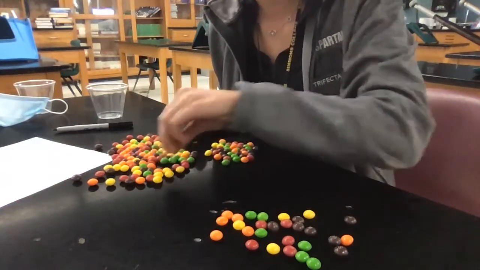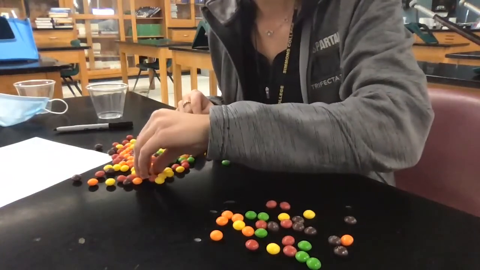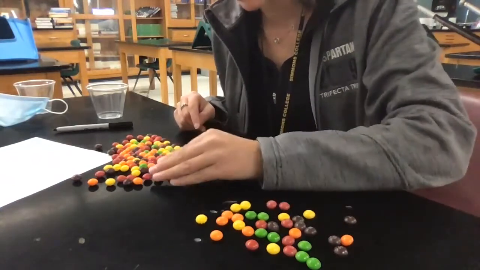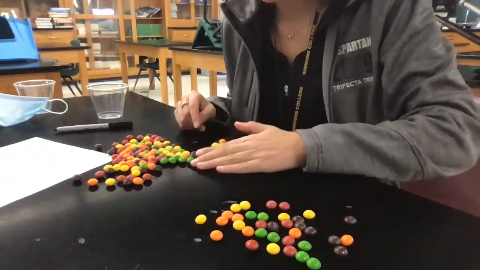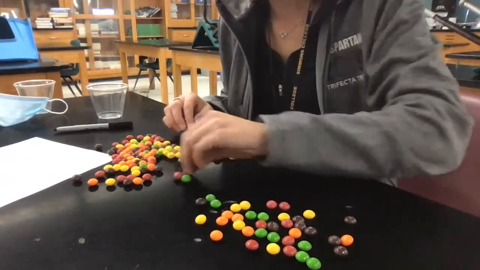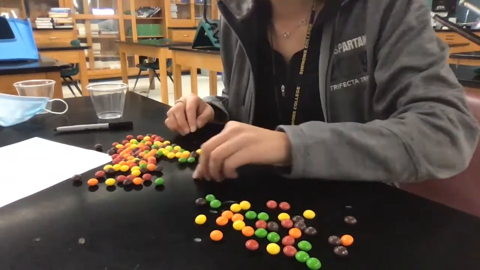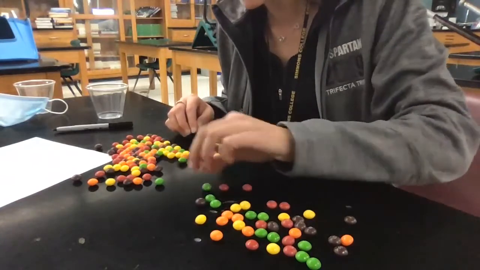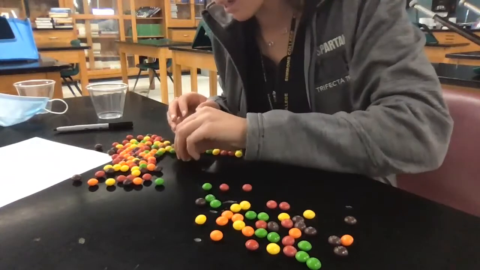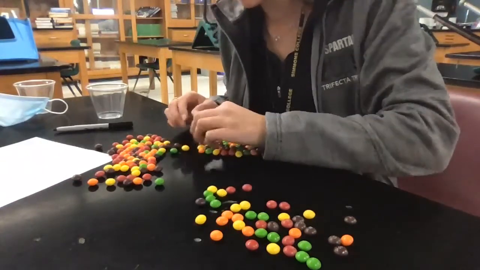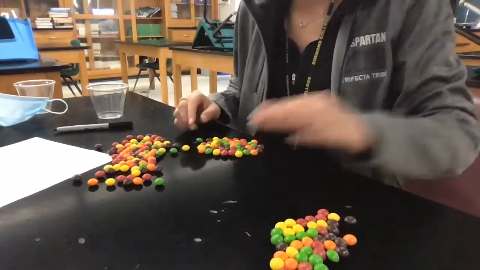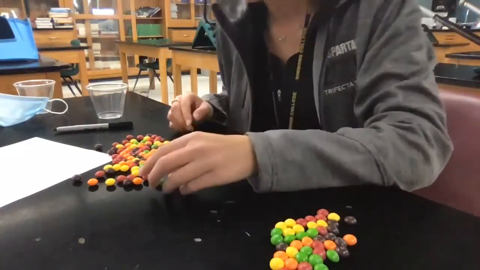But we would want to see close to half and half, right? Half of them are Skittle side up, half of them are blank side up. When we're done, I'll give you the class data, because everybody put their data together, and then we will graph it. Okay, ooh, that's an S. I'm trying to keep these separated. So these are my S's, these are my blanks.